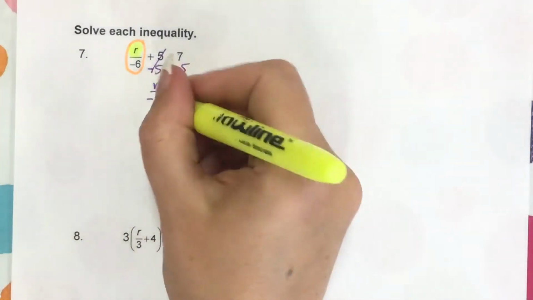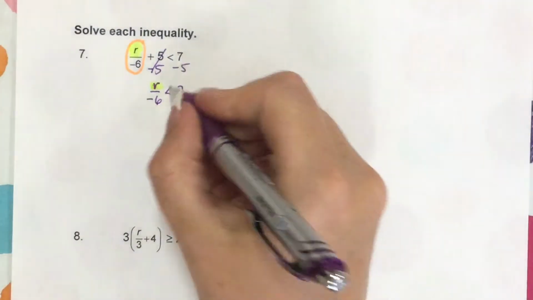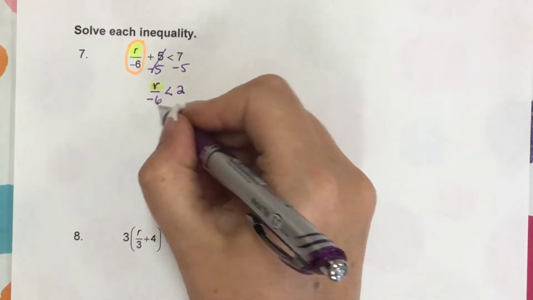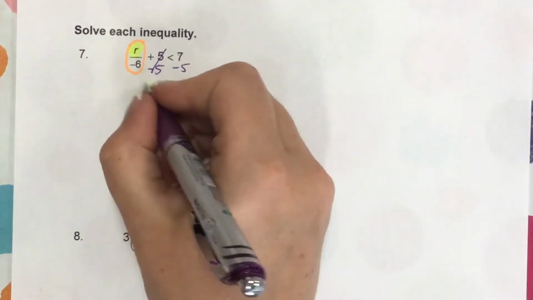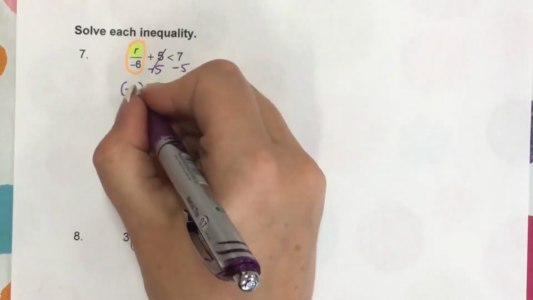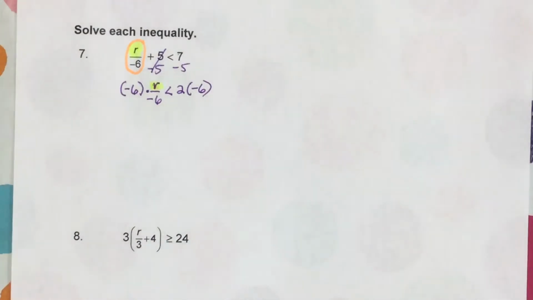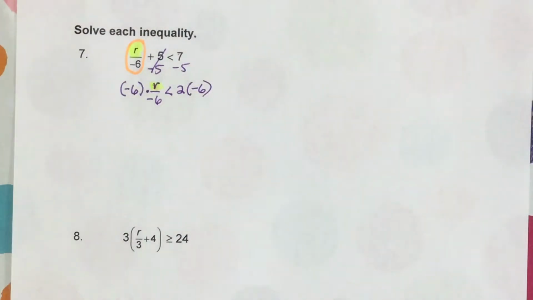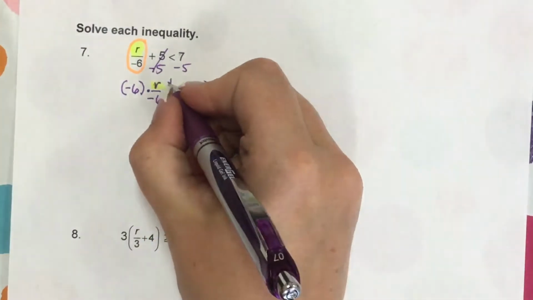So we're trying to figure out what R equals. We need to get it by itself. It's not quite by itself, so we have to get rid of this negative 6. The negative 6 is related to R through division, so we have to do the inverse operation of division, which would be to multiply both sides by a negative number. Wait, hold up. Did we just multiply both sides by a negative number? Yes, you did. Well, what does that mean? We need to flip that sign. There we go. Flip it.